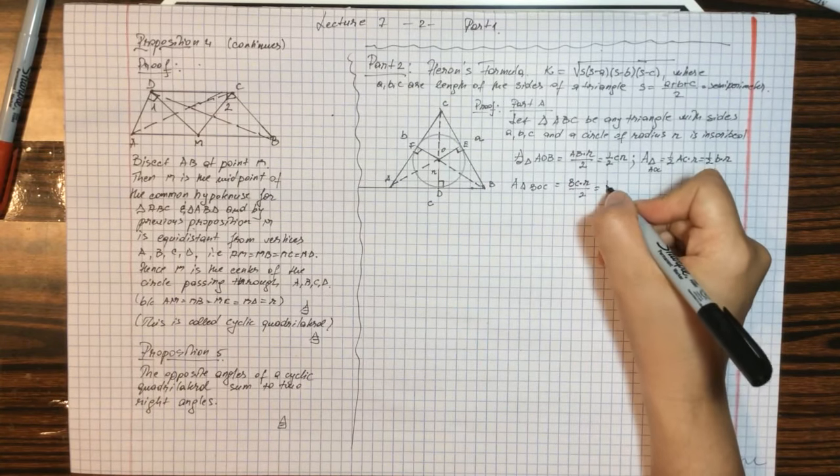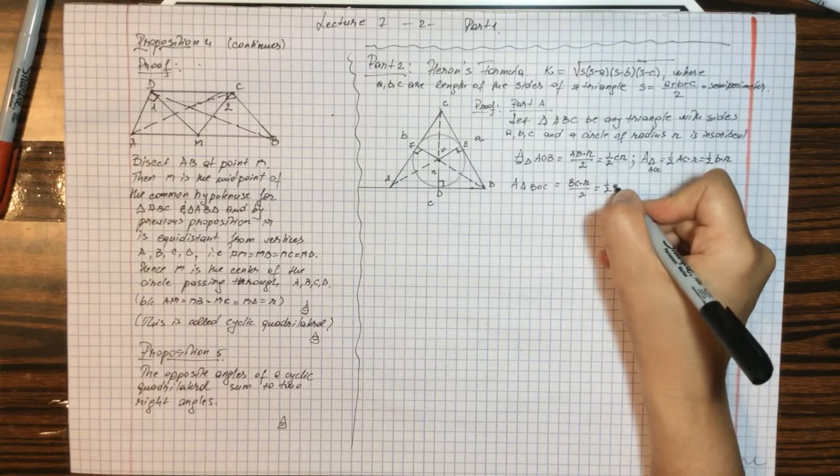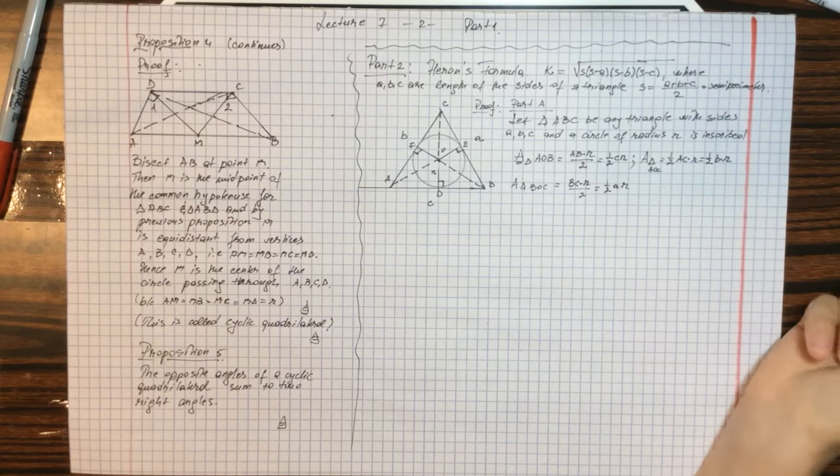BC is what we called little a, so half a times R.